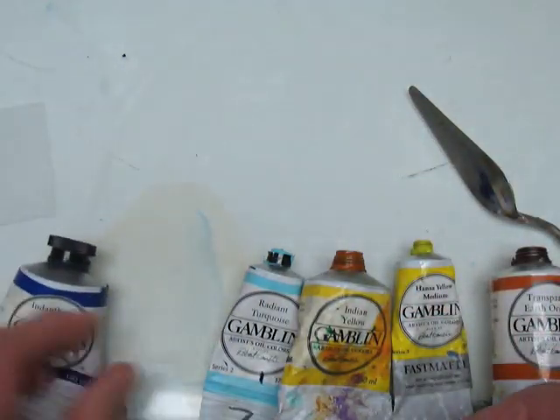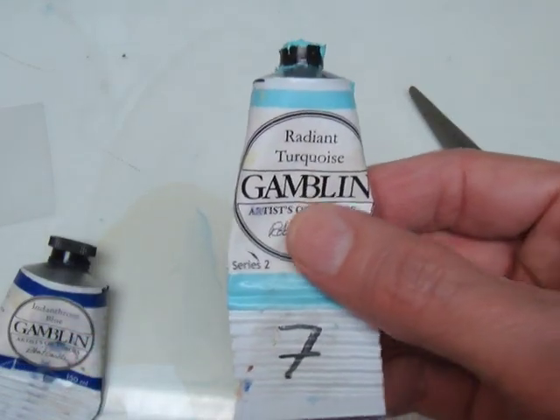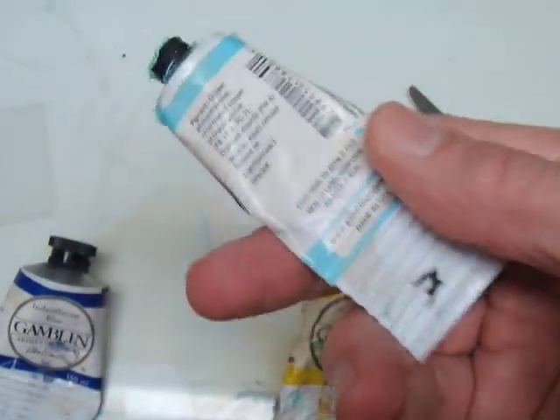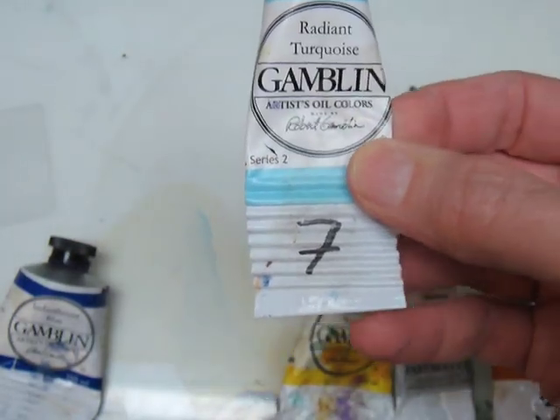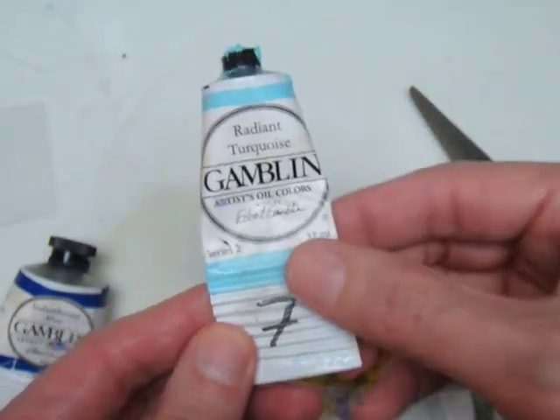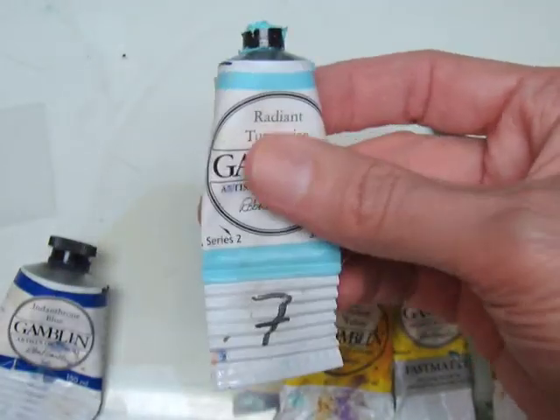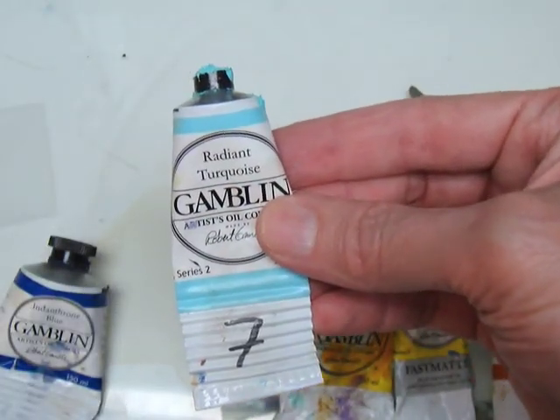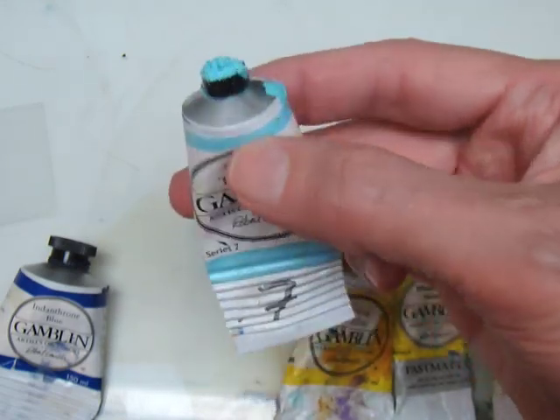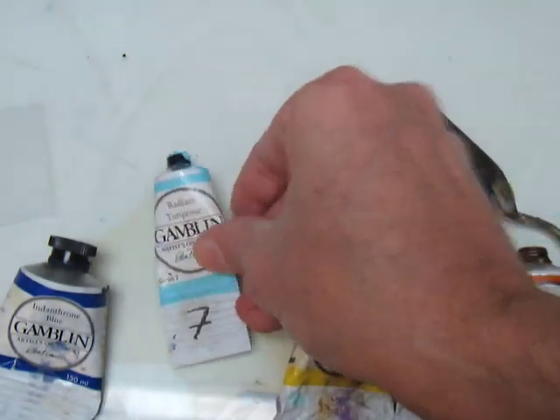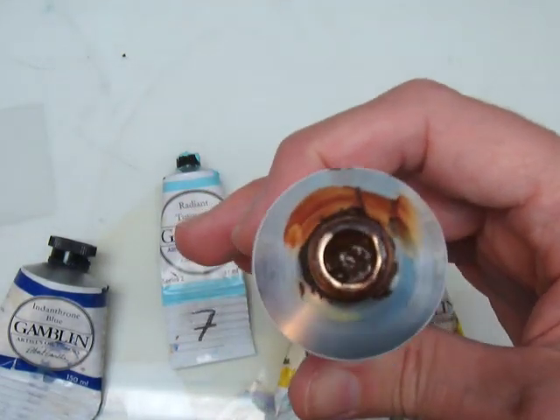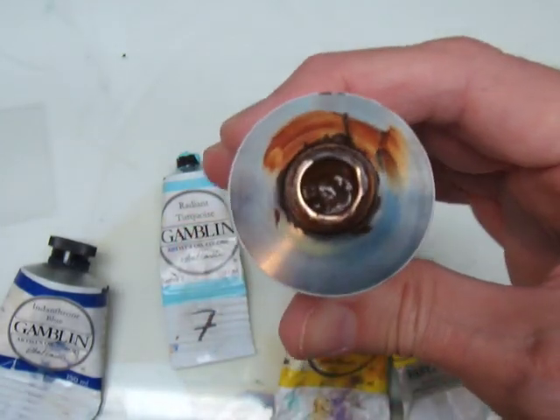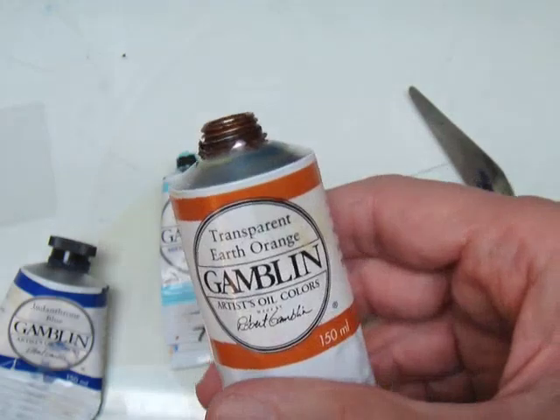Now this blue here, this radiant turquoise, which I believe is just a phthalo blue with some white at a 7 value, and you can see sometimes I'll mark my tubes with a value on it so I can just grab them if I want to use it really quickly. This has a lower saturation because it has so much white in it. Now this transparent earth orange has a lower saturation, and you might think of this as the color's been sort of neutralized, so it has lower saturation.